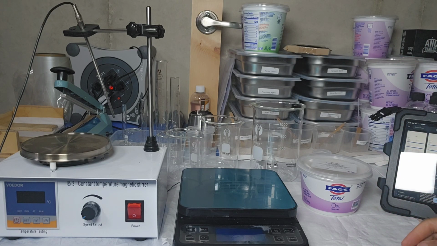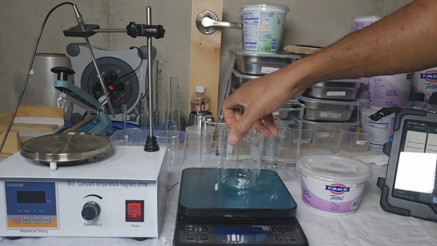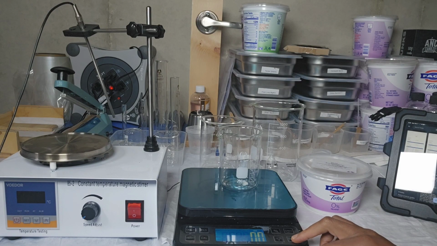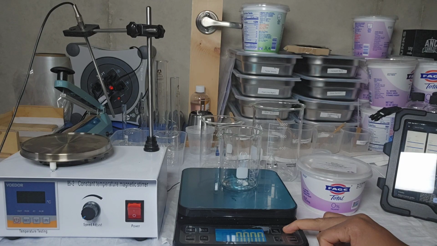So I'll be measuring this ingredient in grams.